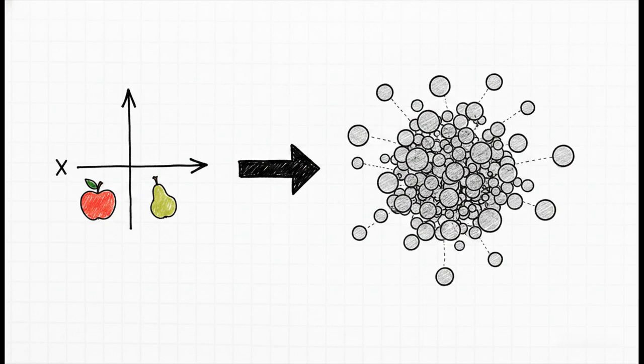Because of their shared traits, apples and pears would sit physically close to each other on this graph. Vector embeddings do the exact same thing for text, but instead of just two axes, they map semantic features across hundreds or even thousands of dimensions. So semantically similar text, even if they don't share any of the exact same words, ends up physically clustered together in this vast multidimensional space.